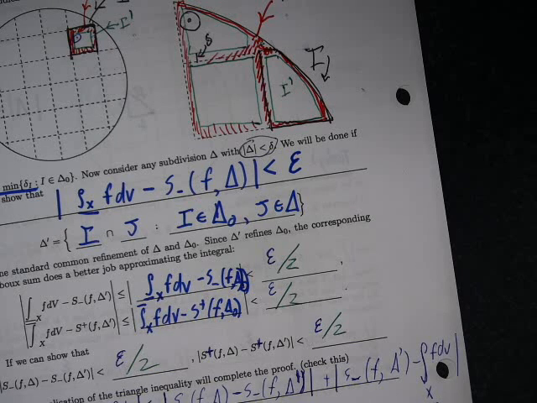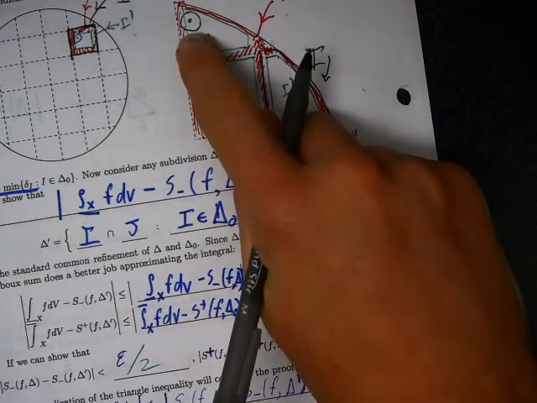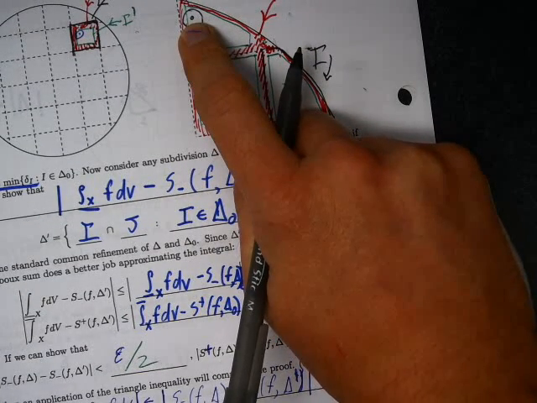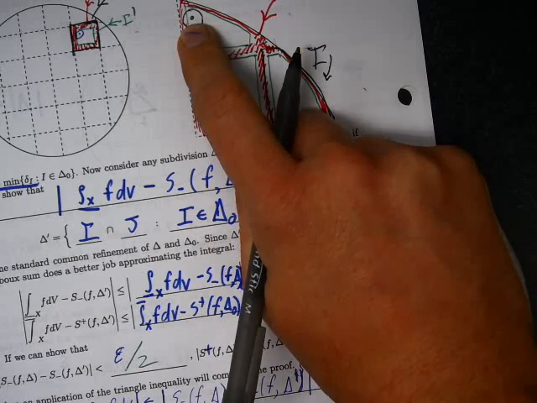But is everything in j contained in that ball? Any 2 points in j are going to be at most a delta apart. So it'll be contained in that ball, which is contained in the black set. So as soon as one of the j's contains a point in one of the green sets, one of the I primes, that j is totally contained in that I.